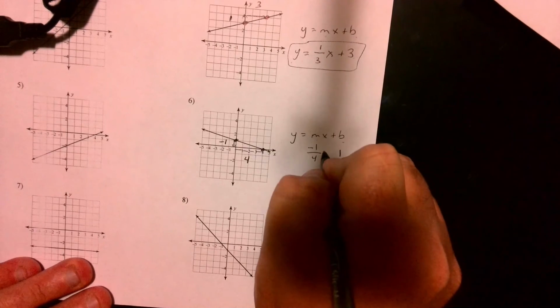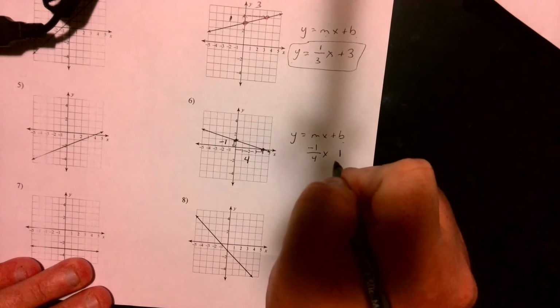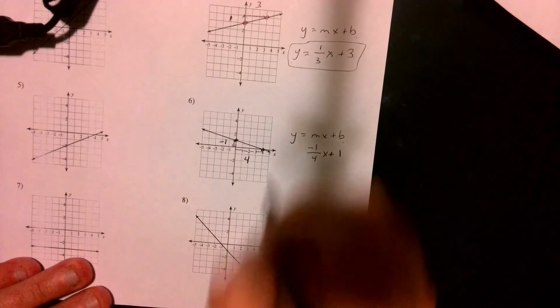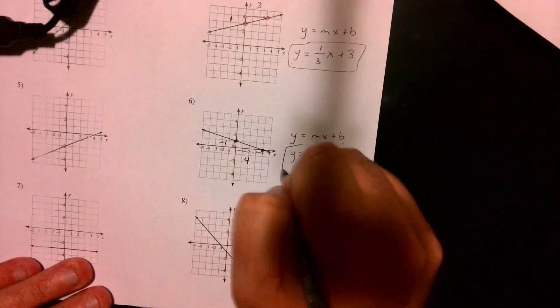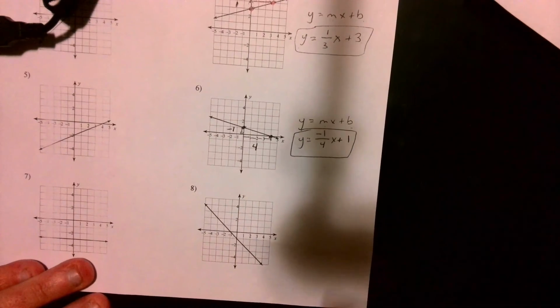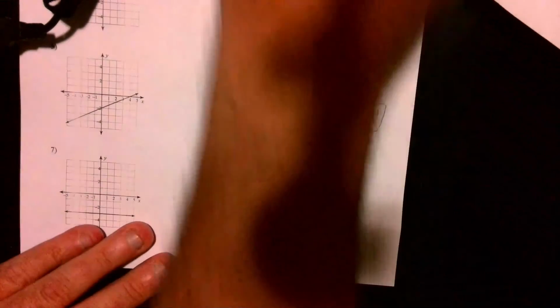Drop your x. Don't leave a gap here. You know it was a +1, so put a +1 in there. And then drop your y. And there's your final answer. Y equals -1/4 x plus 1. Okay, we have one more to look at.